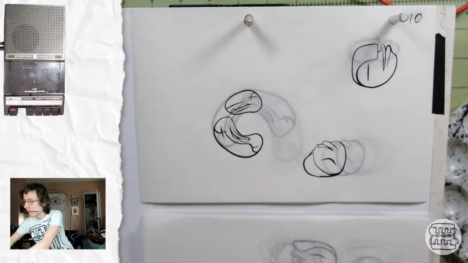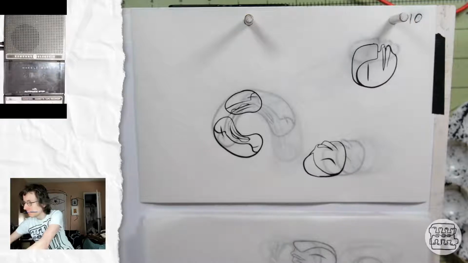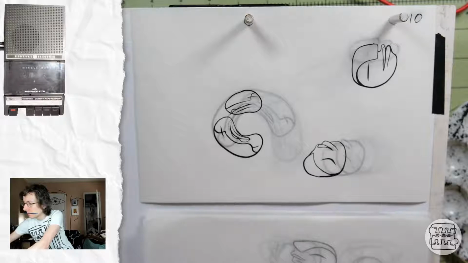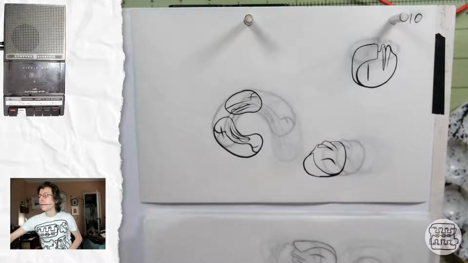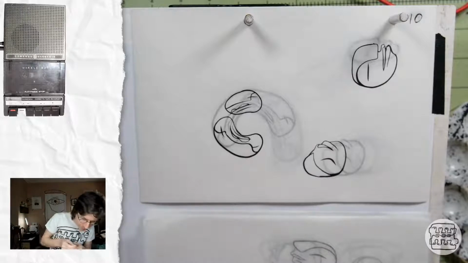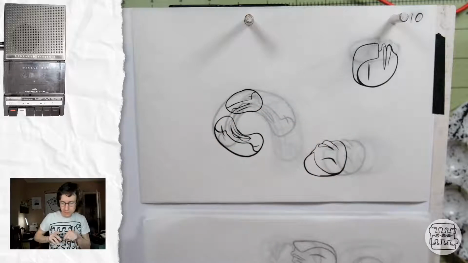Given that a sec to dry, I'm going to make this slightly better looking. There you go. Slightly better. It's mostly dry. Okay.